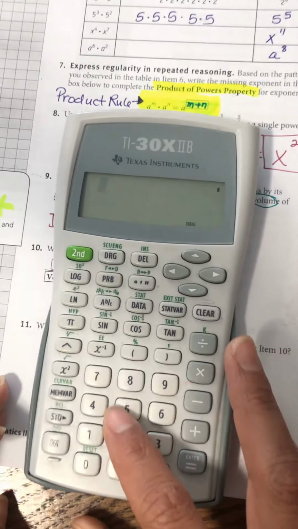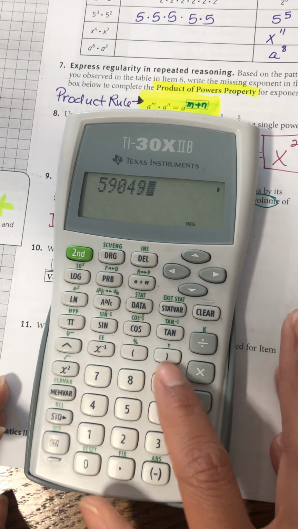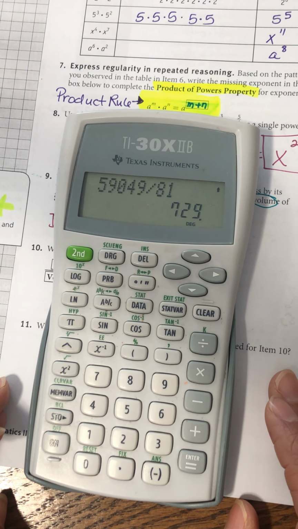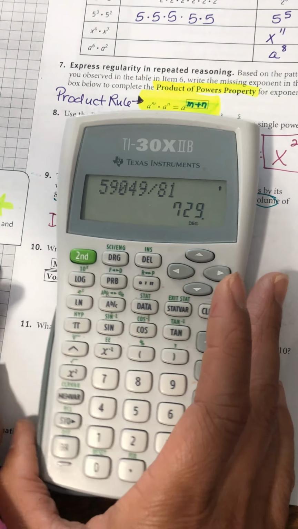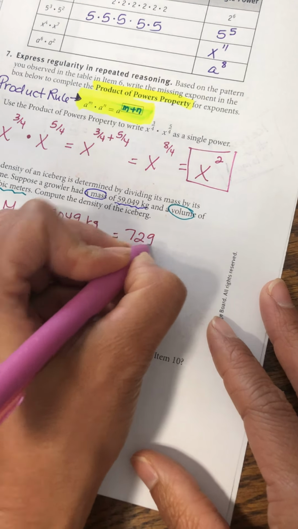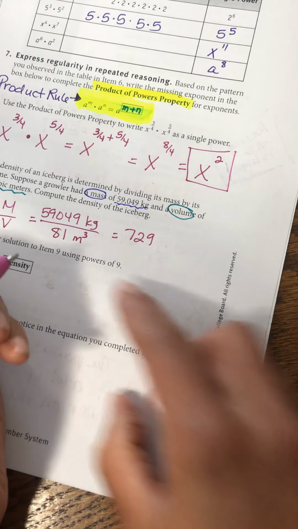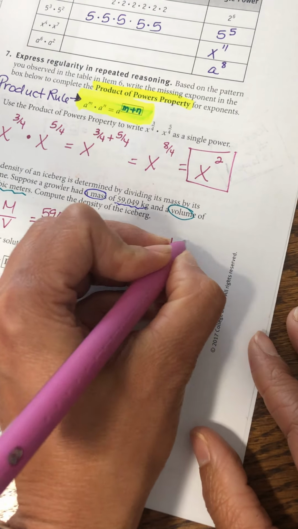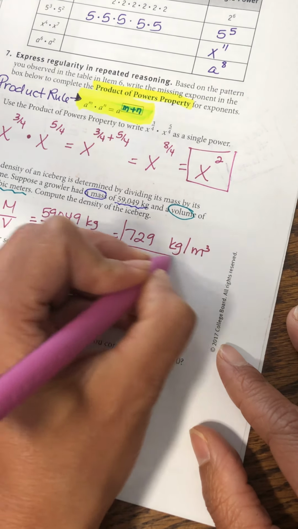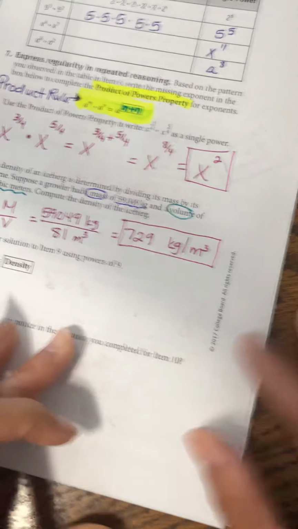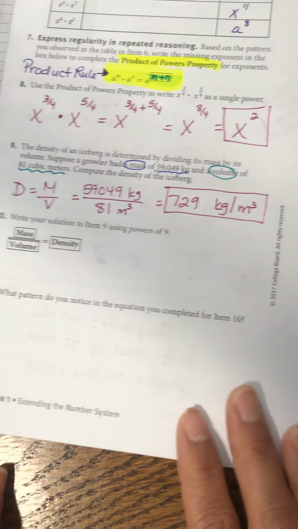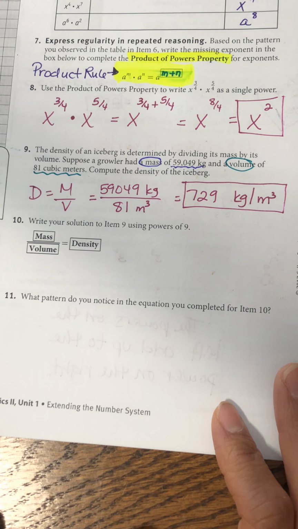So 59,049 divided by 81 is 729. So that means that this is 729 kilograms per meters cubed. So you write that as kilograms over meters cubed. Anytime you're dealing with a word problem that has the units in there, you have to include the units in your answer. Okay, so what does that mean as exponents?